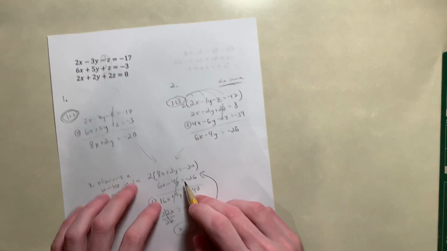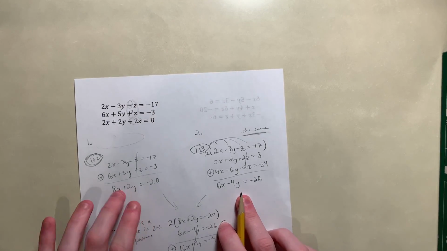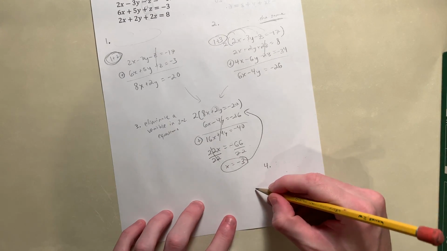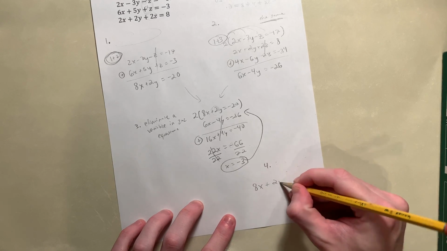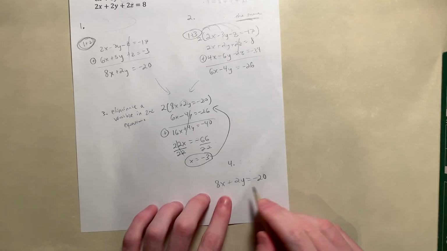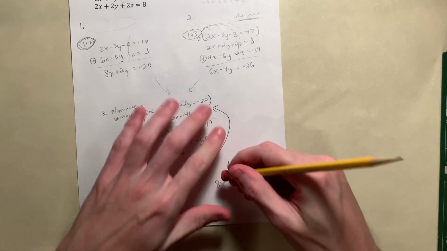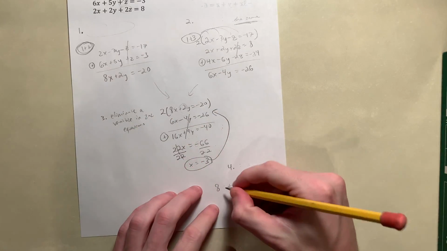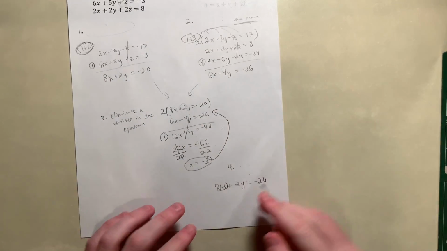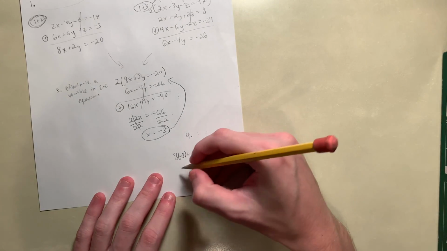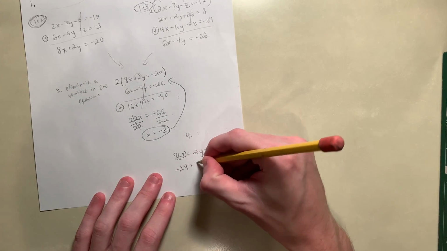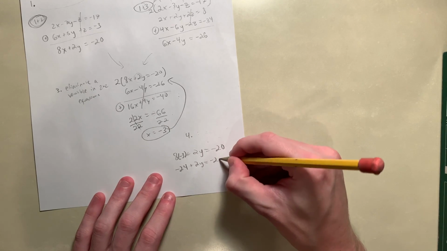Looking at these, I think the easier one would be the positive one over here. So for step 4, I'm going to do 8x plus 2y equals negative 20. I'm going to use this one because I only have 2 variables here. I know my x is negative 3, so substitute negative 3 instead of our x. Now I can solve this for y.